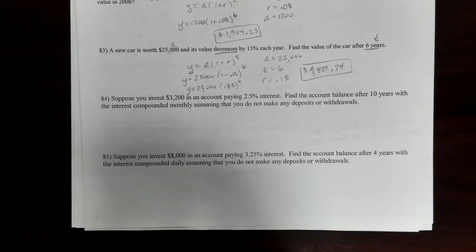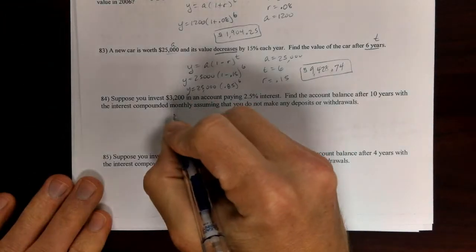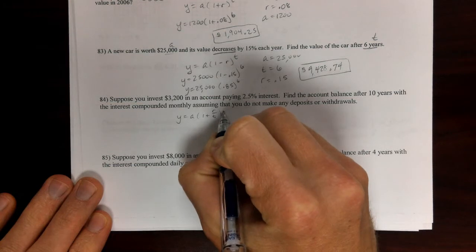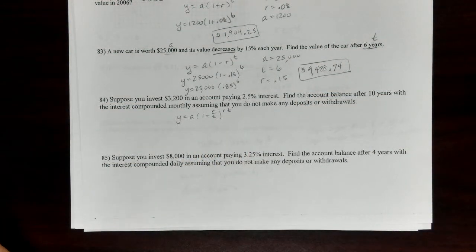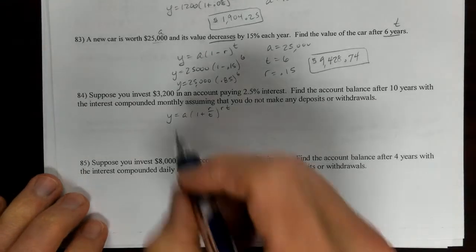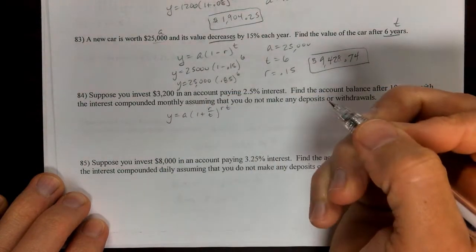Number 84 says, suppose you invest $3,200 in an account paying 2.5% interest. Find the account balance after 10 years with its interest compounded monthly, assuming that you do not make any deposits or withdrawals. So we're gaining money. So y equals a times 1 plus the rate over n, raised to n times the time. In the earlier problem it was each year, so we didn't have to go by periods because it's only one time a year. But here it's compounded monthly, so n in this case is going to be 12.